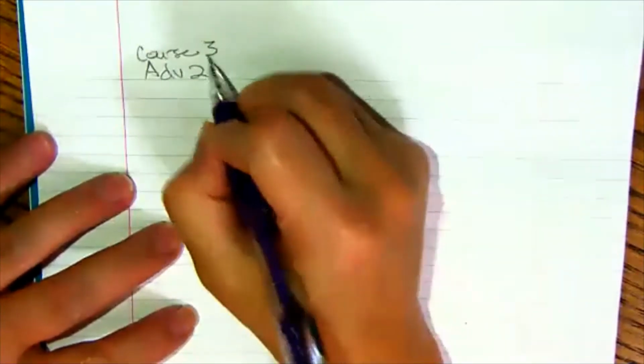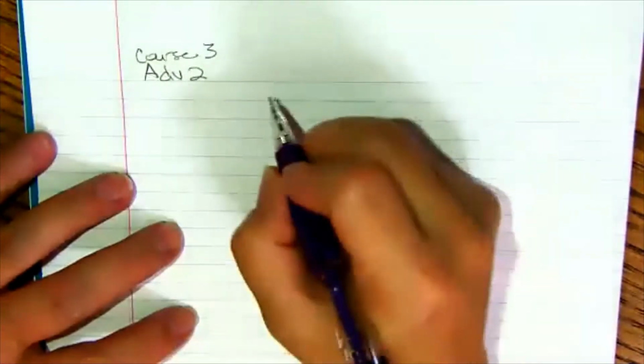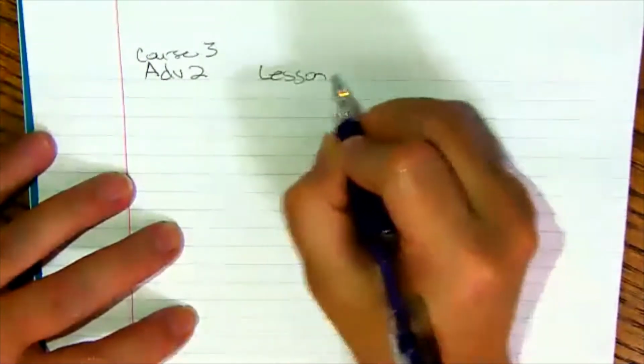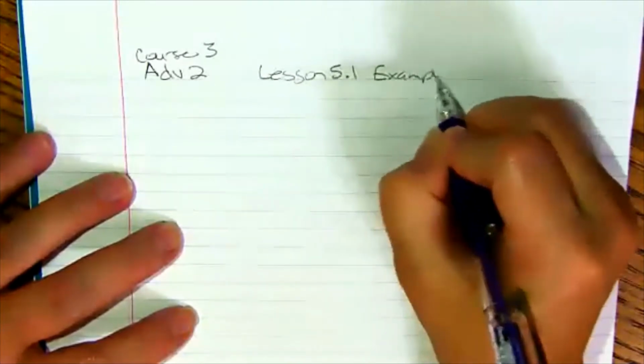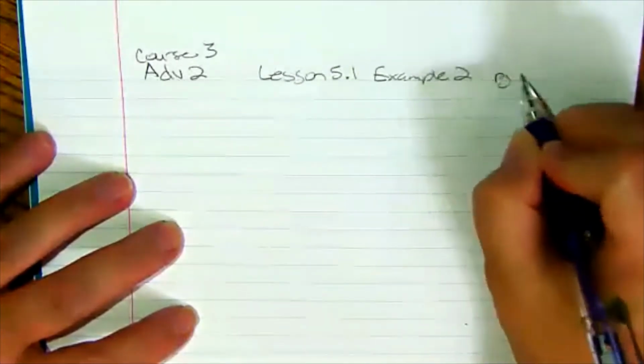Okay, if you are in Math 7, we are 7 Excel, we're working from the Advanced 2 textbook. If you are in Math 8, we are working from the Course 3 textbook. We are doing Lesson 5.1, Example 2, and it can be found on page 205.